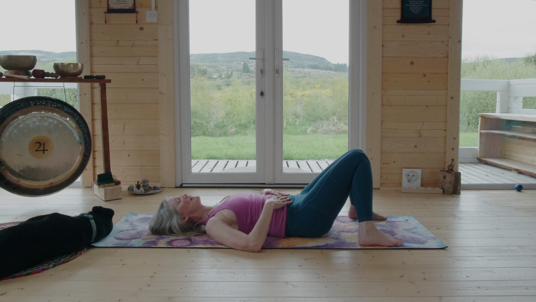And then go another layer in. Visualize your internal obliques. You just lay your hands across your body. Picture those muscle fibers. And as you're breathing in, they're stretching. As you're breathing out, they're releasing.